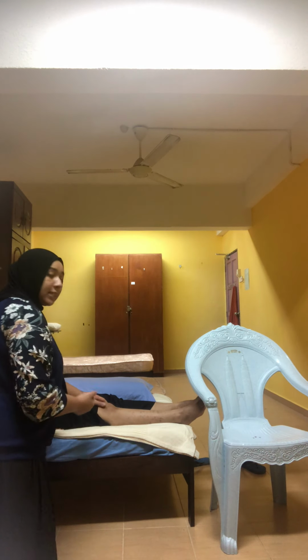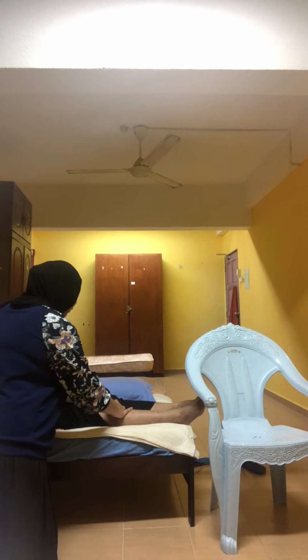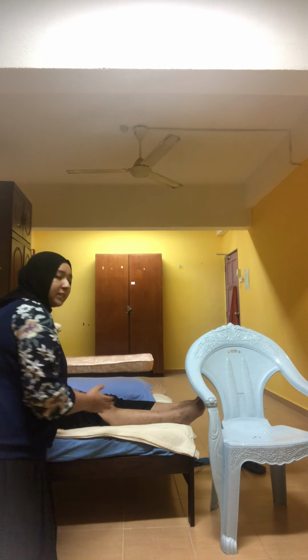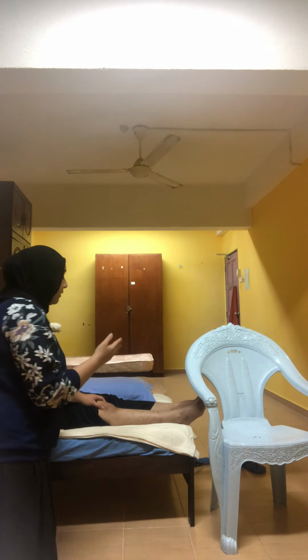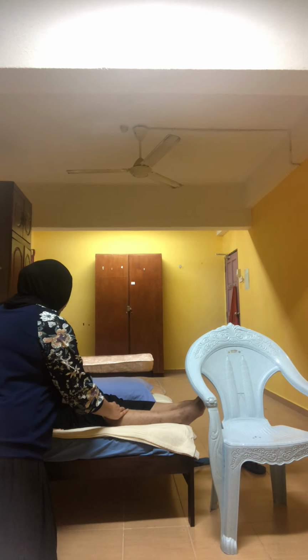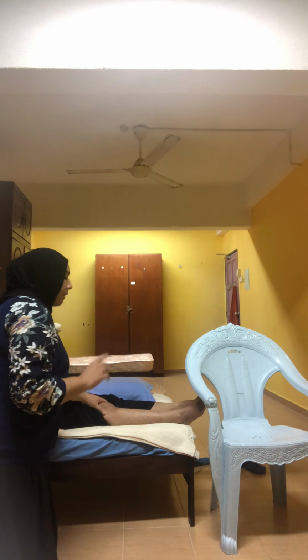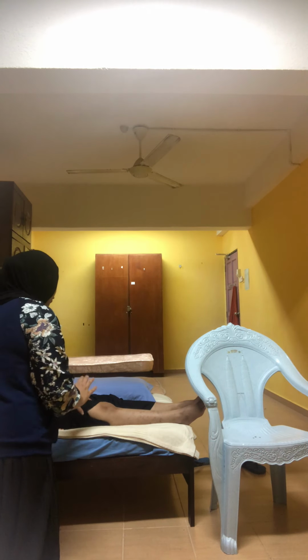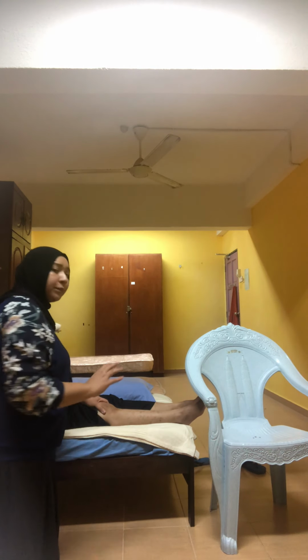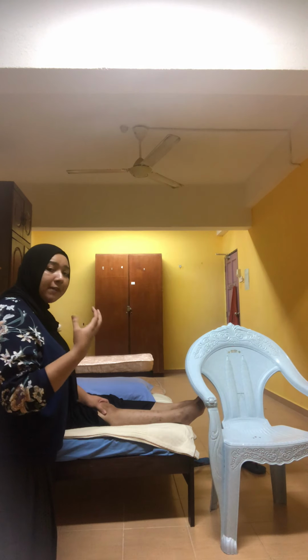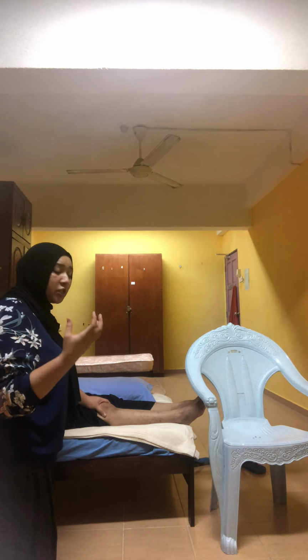So this is for patellar mobility. We do the patellar mobility in the lateral, medial, superior, and inferior directions, all the directions. Don't forget to compare with the other side as well. After the patellar mobility, we're going to check the muscle flexibility, or what we call special tests.